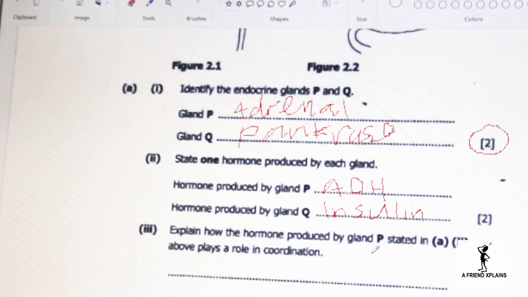Another hormone that is also produced, apart from the insulin, is what? If you recall, we mentioned two hormones that are produced. The one converting glucose into glycogen is insulin. The one converting glycogen back to glucose is glucagon. I'll just mention that, I won't write it in full. So glucagon is one of the hormones that is also produced by gland Q. So gland Q produces these two hormones.